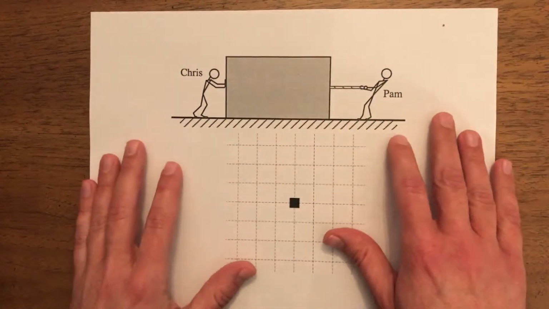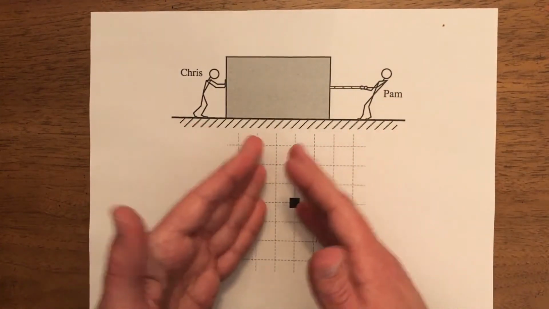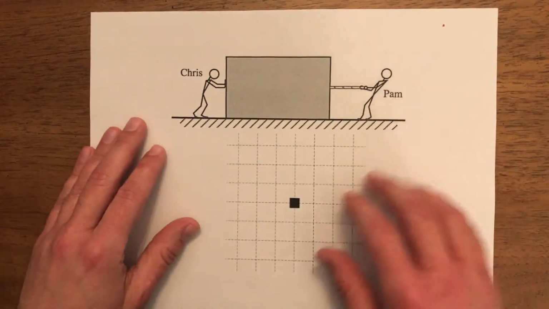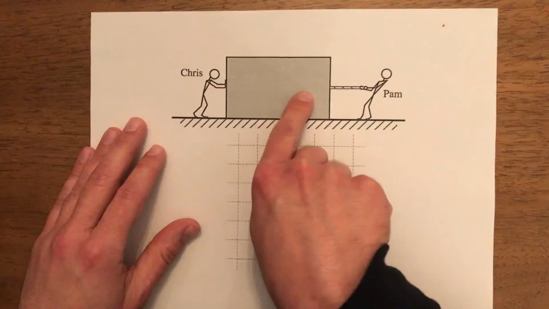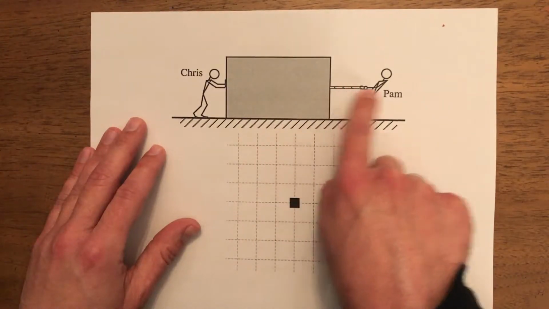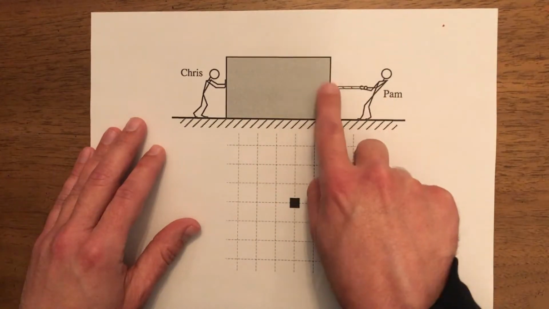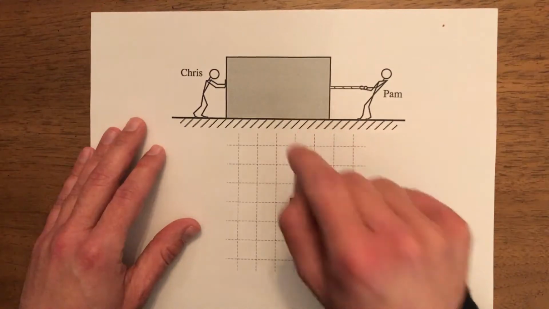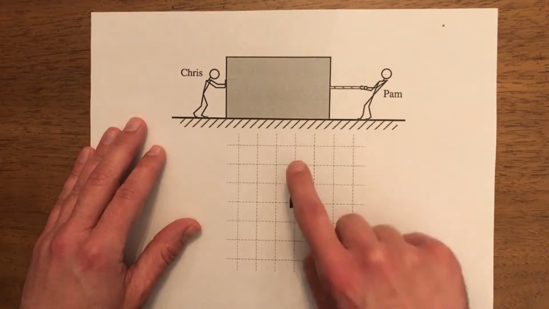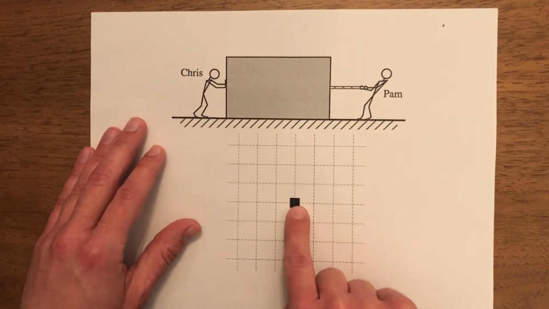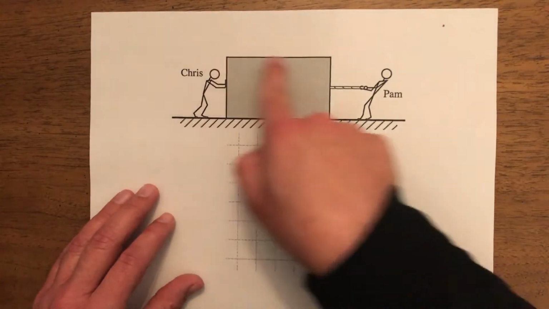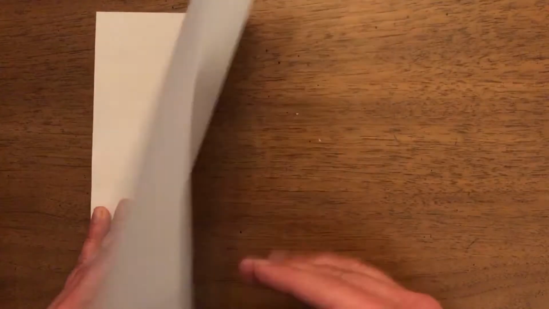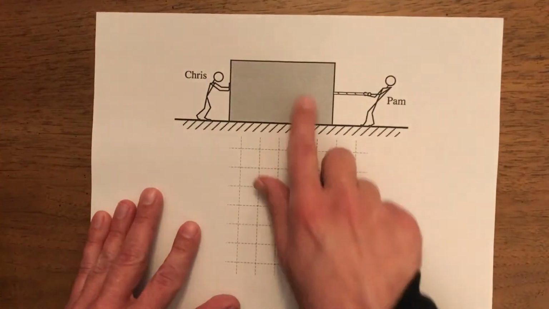Hey guys, I wanted to show you how to do what we call a free body diagram here. So we've got this block here, and Chris is pushing to the right on the block, and Pam is pulling to the right on the block, and in the description it says the block doesn't move. And so the block is going to be represented by this dot, and we want to draw forces on this dot that represent all the forces up here on the block there.